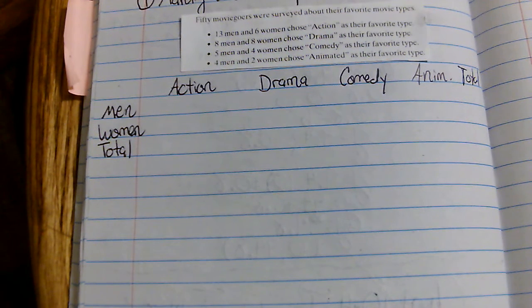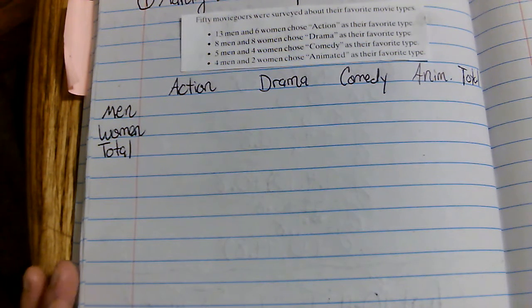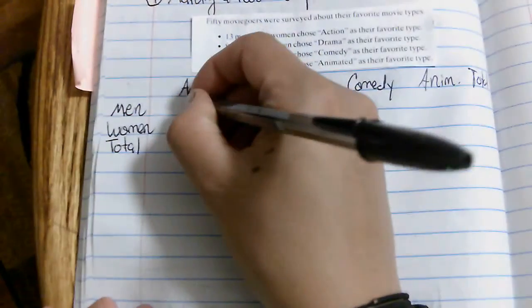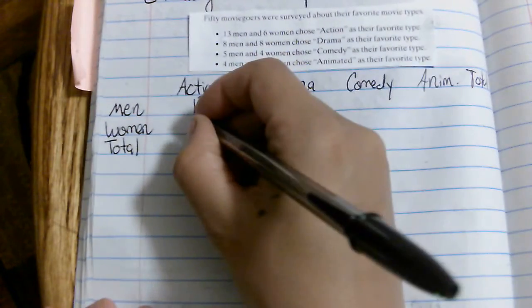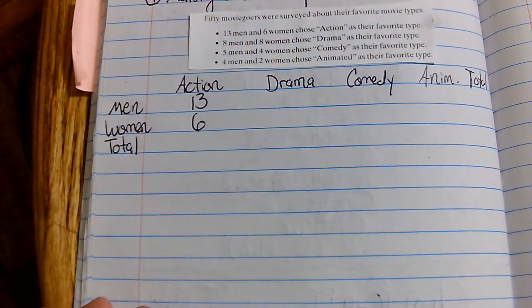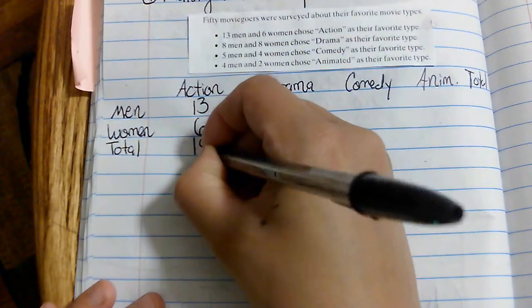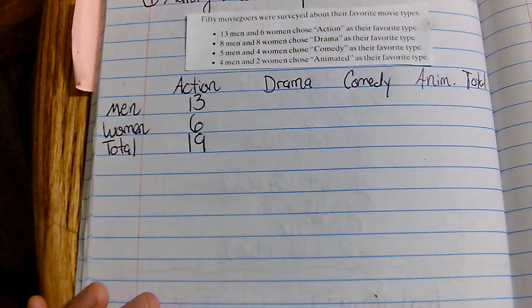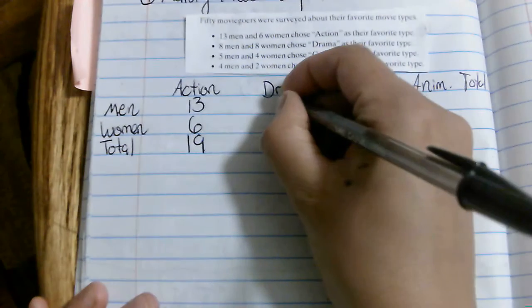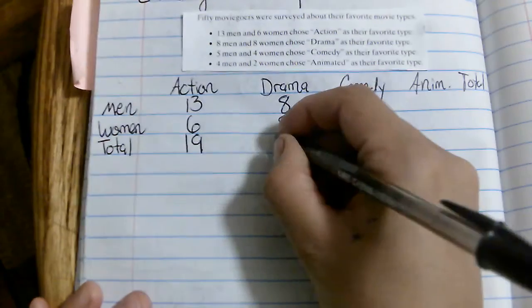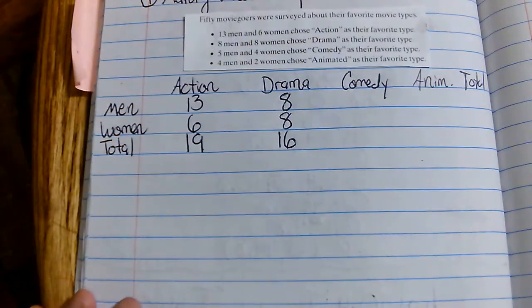All right, so let's take care of action first. That's our first bullet point. It says 13 men and 6 women chose action. So 13 men, 6 women. So how many people altogether chose action? Well, 19 of them did. Okay, so far so good. 8 men and 8 women chose drama. So 8 men and 8 women. So that means in total 16 people chose drama.